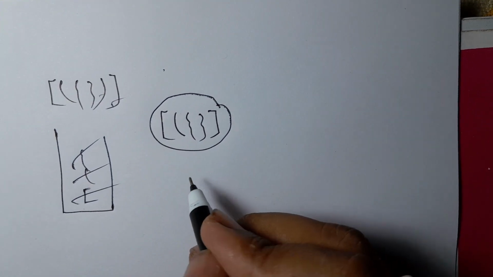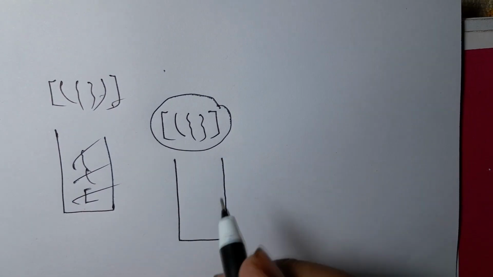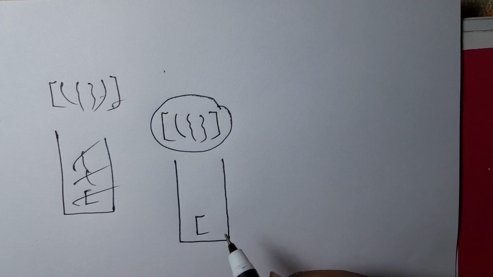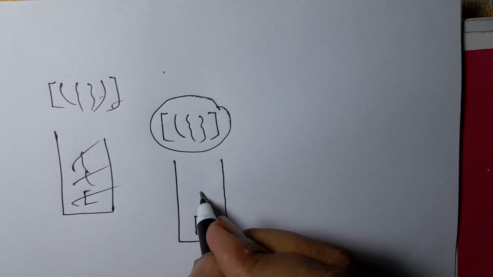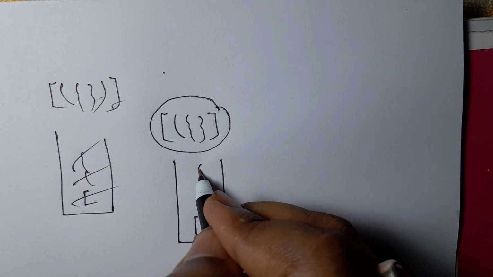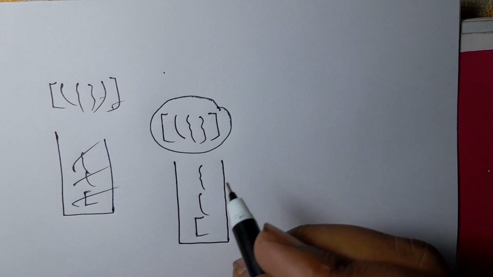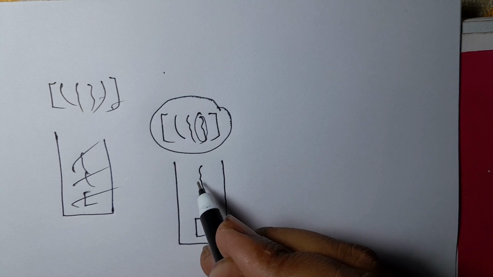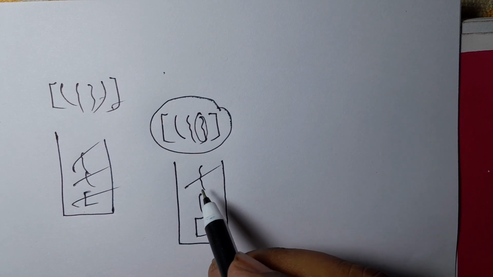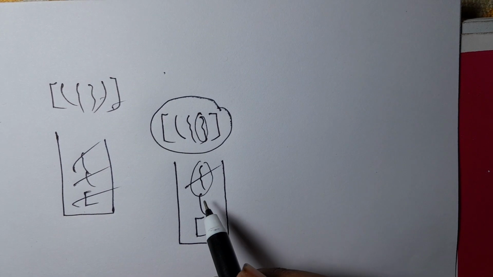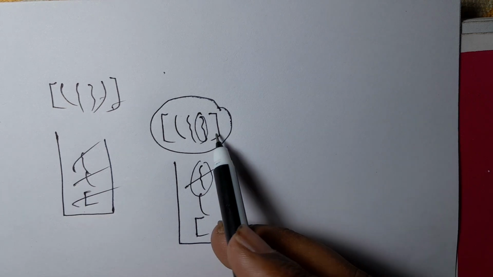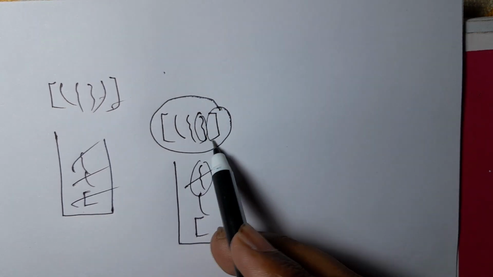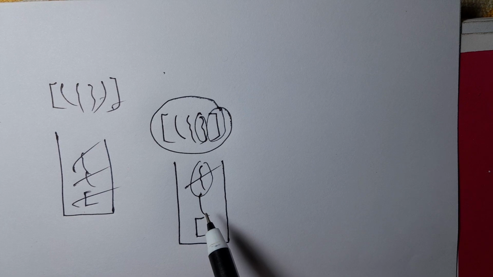Why is it not a valid string? See, I have an opening third bracket, I have an opening first bracket, I have an opening curly brace. Okay, now I got a closing curly brace and I popped it out because I got an opening curly brace, and then I got a closing square bracket.